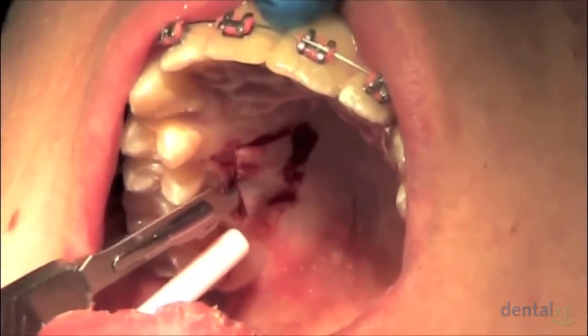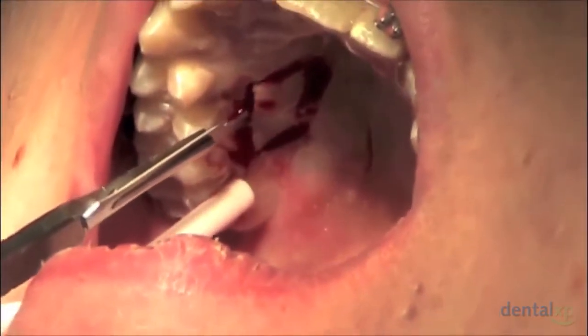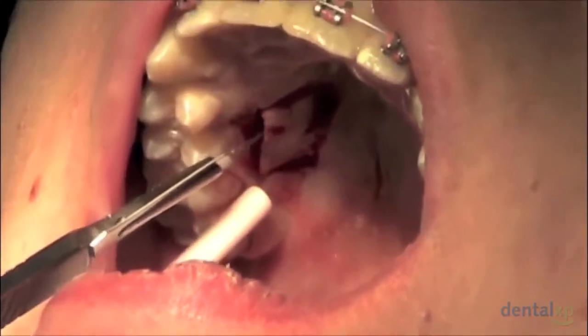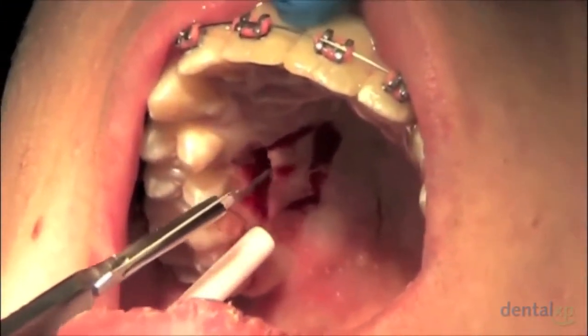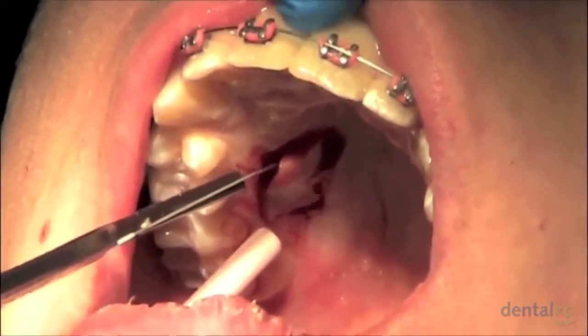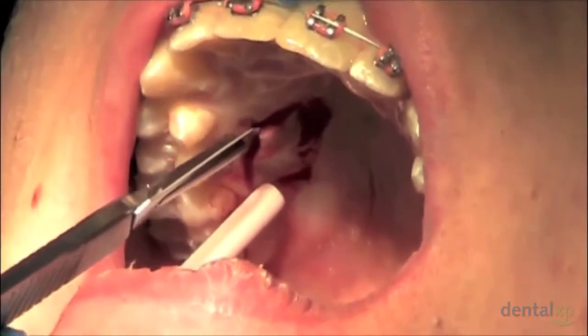As I'm sharply dissecting the donor tissue away from the palate, one thing I want to point out from an assisting standpoint is I like to have my assistant put the surgical suction tip at the distal edge of the wound. That way all the blood will flow downwards using gravity and out of my line of sight.